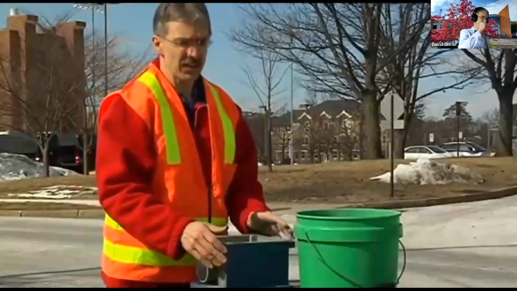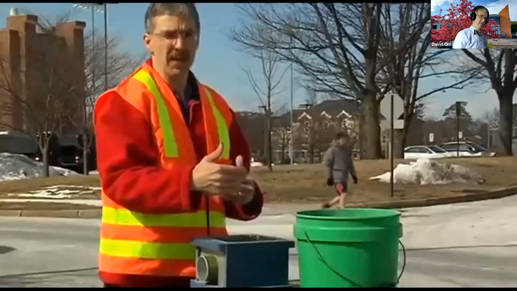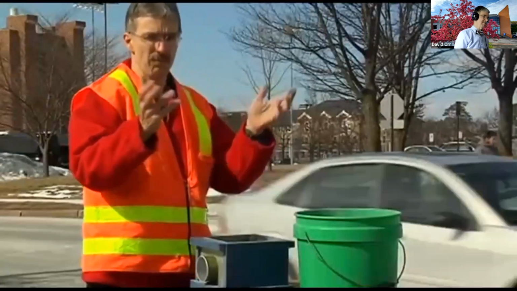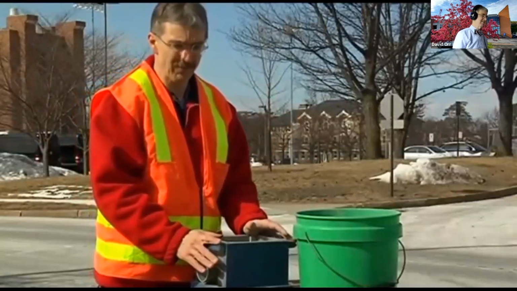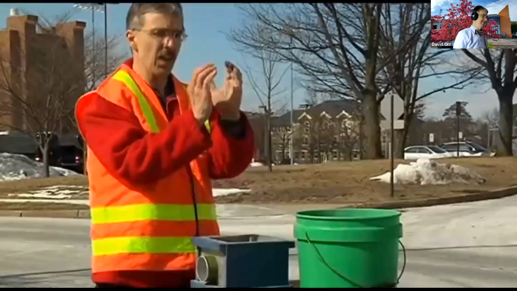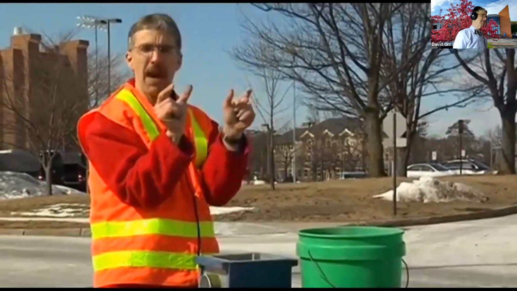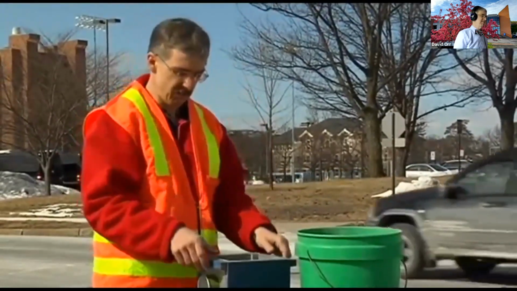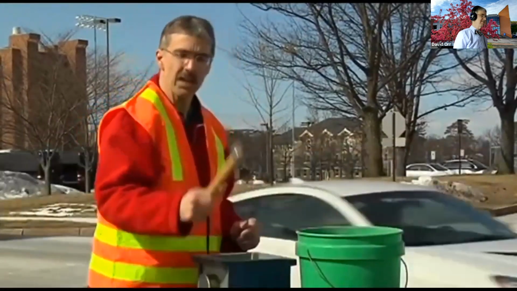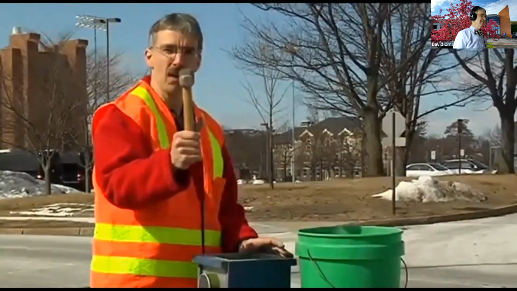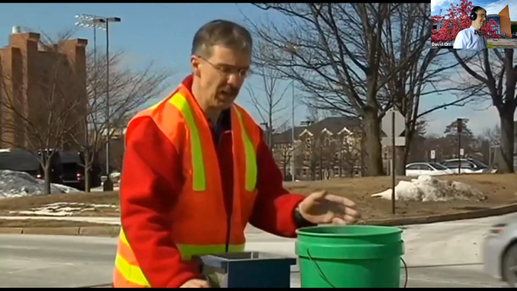Question we get asked all the time is how wide should the trench be? And there's calculations and all kind of rules of thumb people use, but the easiest is you need enough room for the pipe plus the compactor on both sides. So it's just as wide as your compactor on each side plus the pipe. That's it, nothing more.